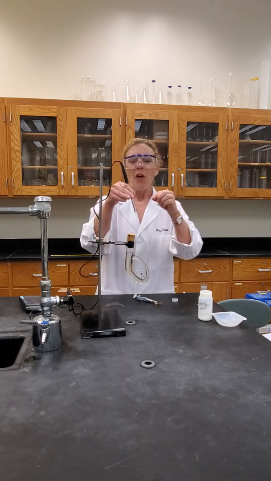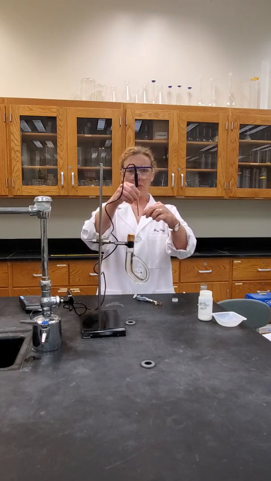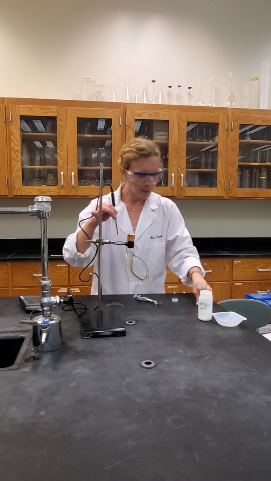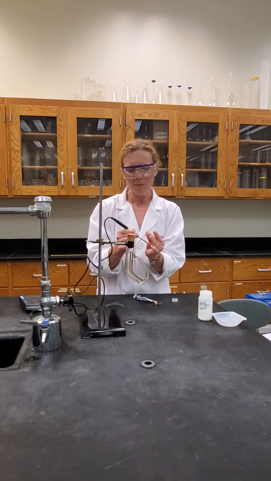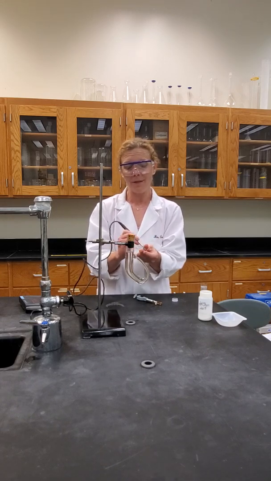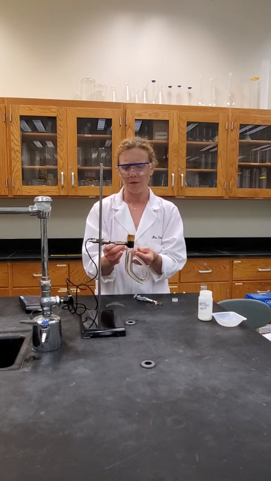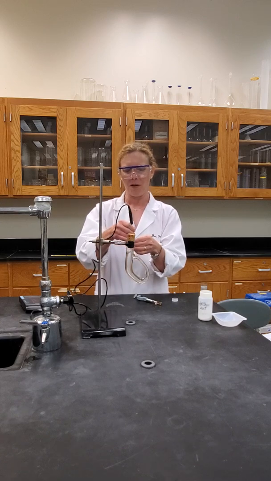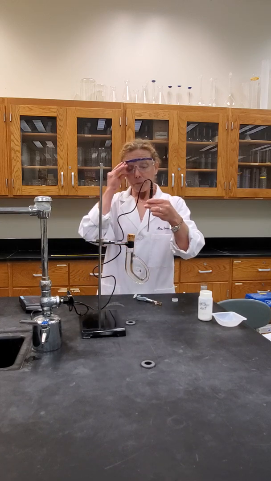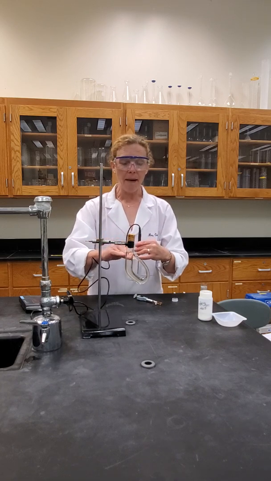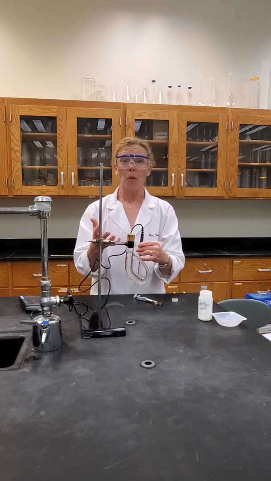So how do we keep the capillary tube to the probe? Well, we're going to use orthodontic rubber bands, which are just really small rubber bands. I bet if you search your bathroom, you'll find some in a nook and cranny from those braces.